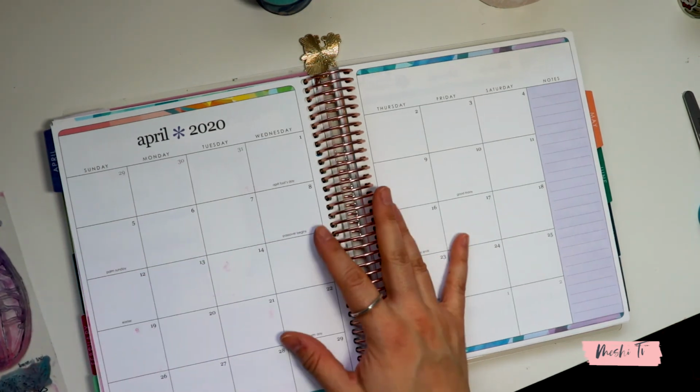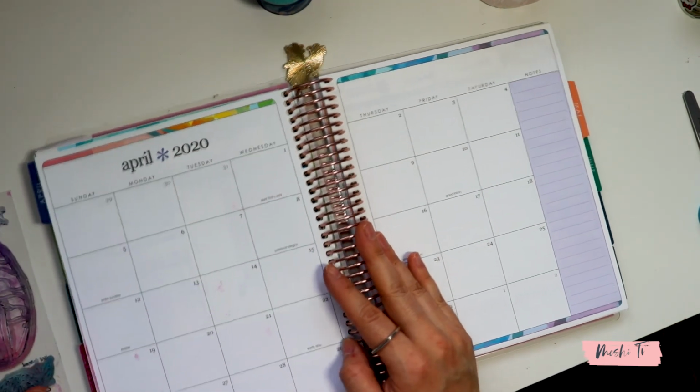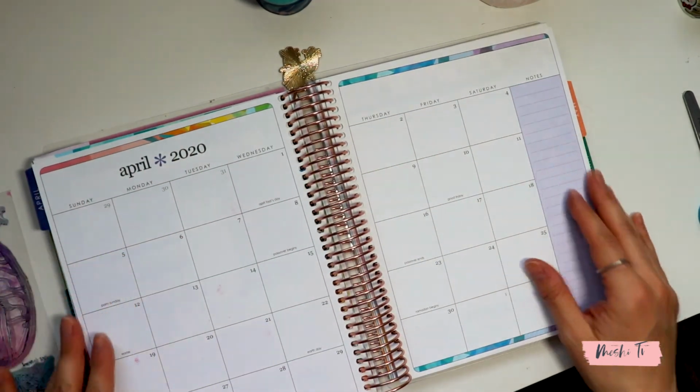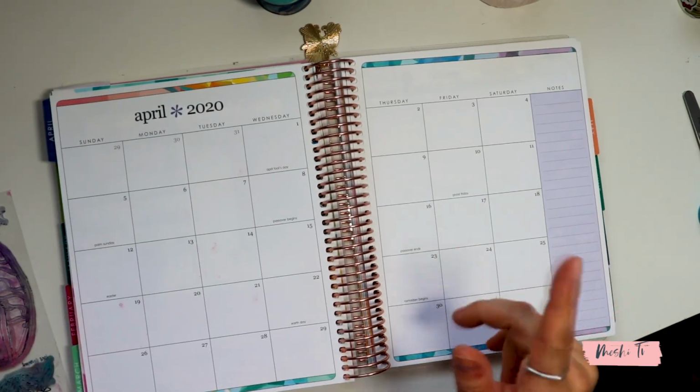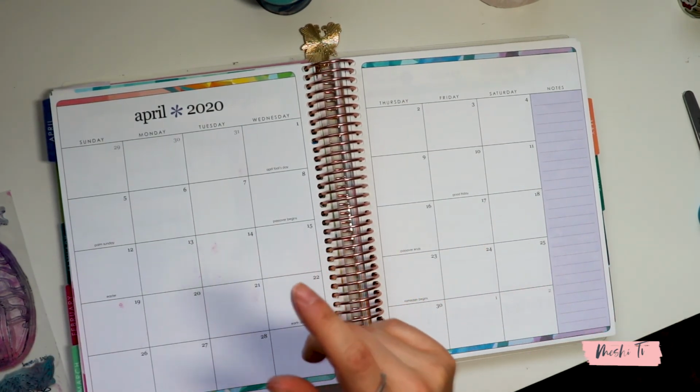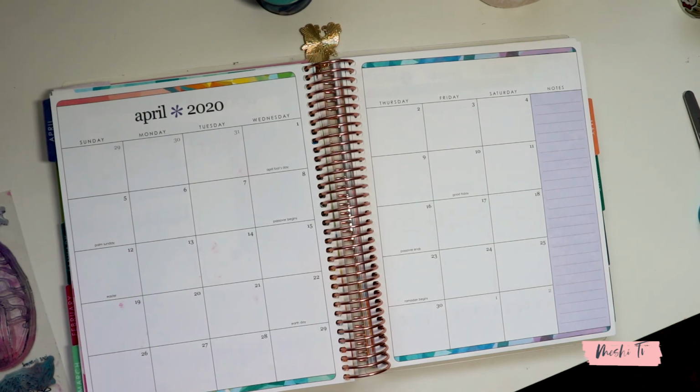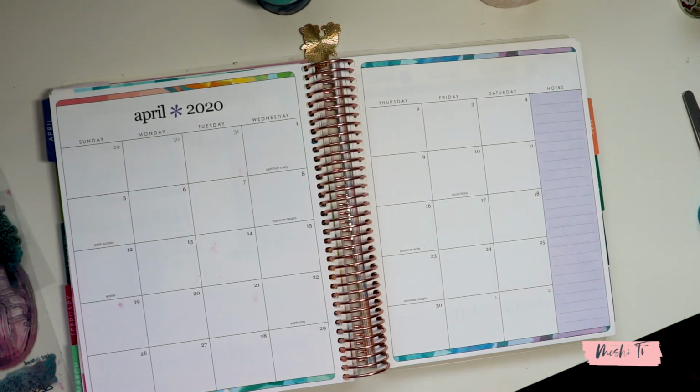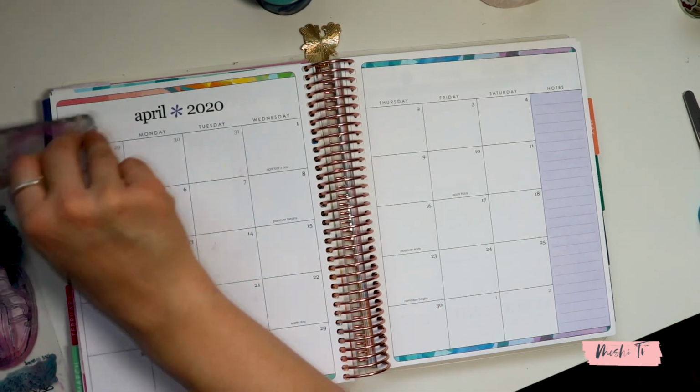But I've never actually done a spread where we start with a blank slate and we just do something different. But you know what? This entire month is different, so we need to do different. You know what I mean? Okay, I think that's good. Let's pick our colors, shall we?